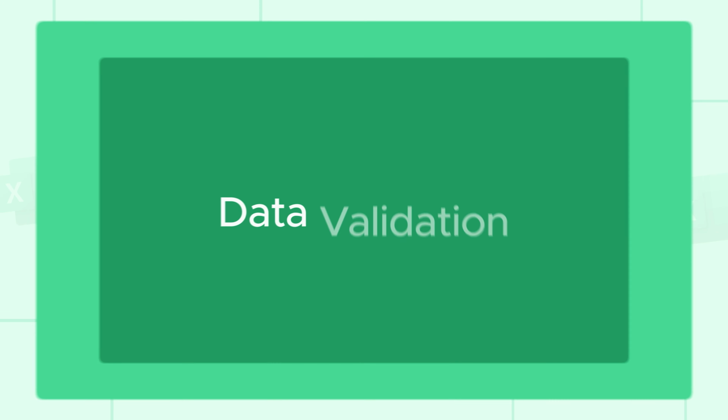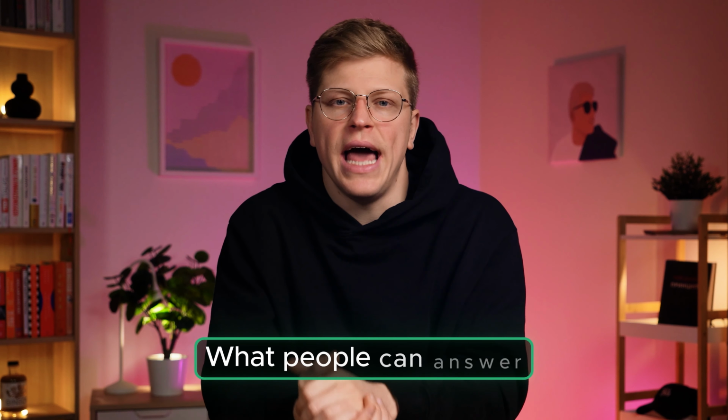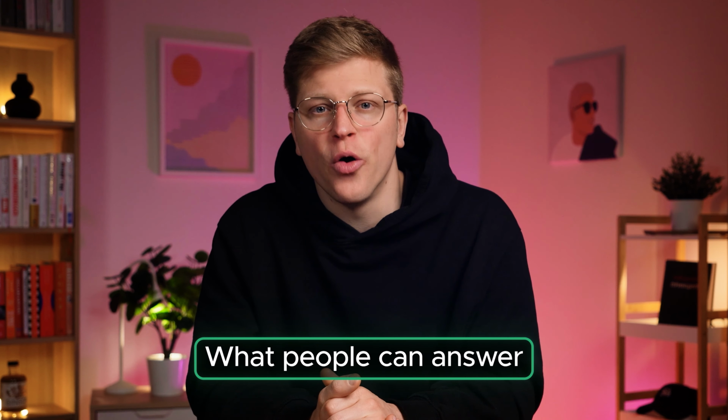But there's no guarantee that everyone you will work with will be as careful as you. With data protection in mind, let's talk a bit about data validation. Data validation. Now that you know how to type, format, and calculate data, it's time to control what people can enter. When you share a workbook or build forms, you don't want random mistakes, and data validation prevents that.